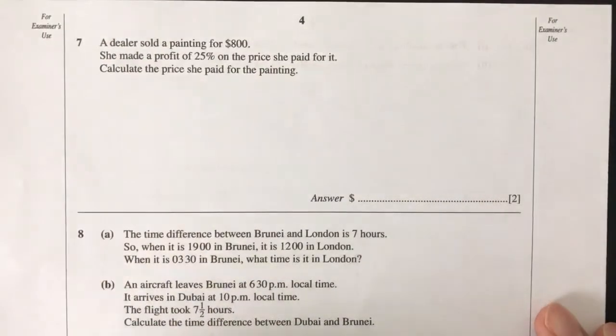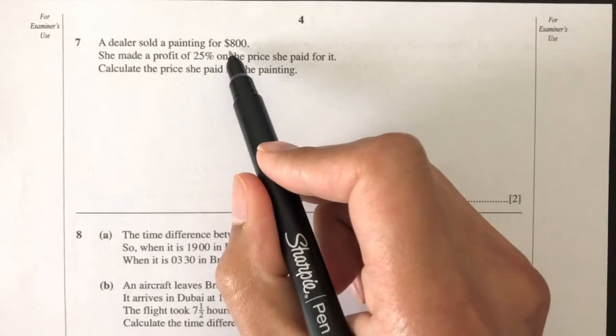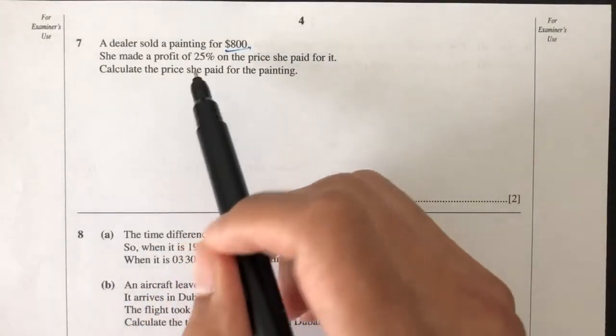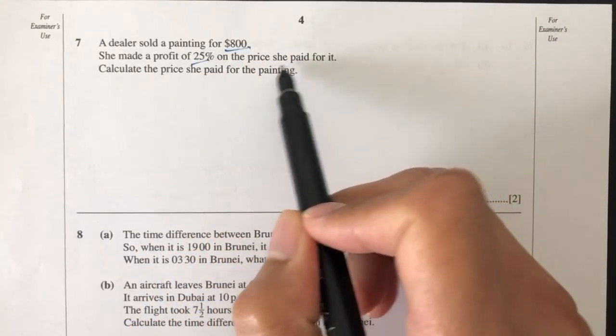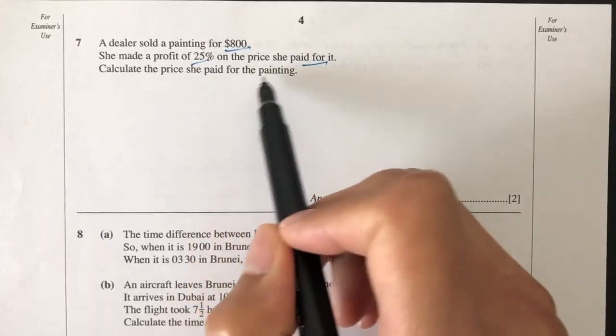Moving on to question 7. A dealer sold a painting for $800. She made a profit of 25% on the price she paid for it. What price did she pay for it?